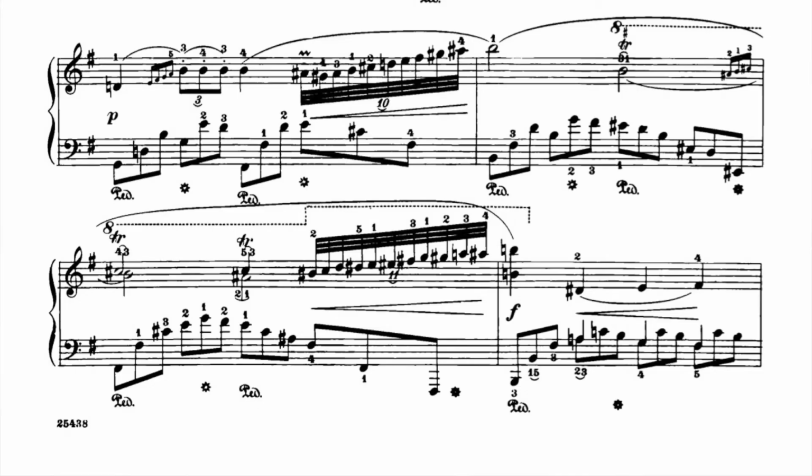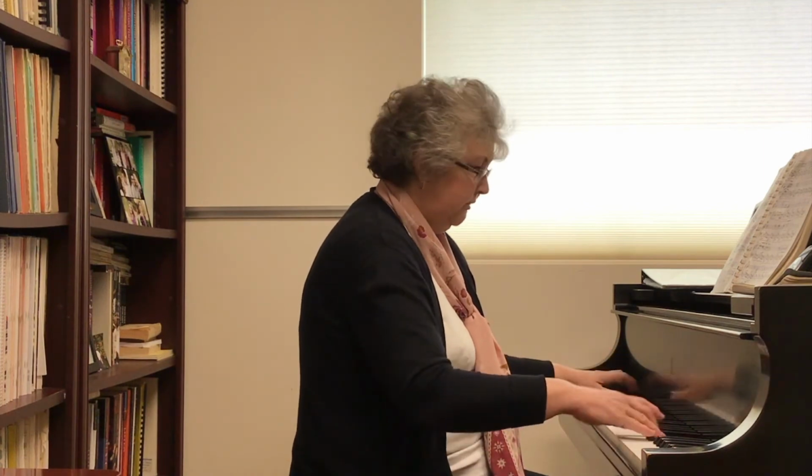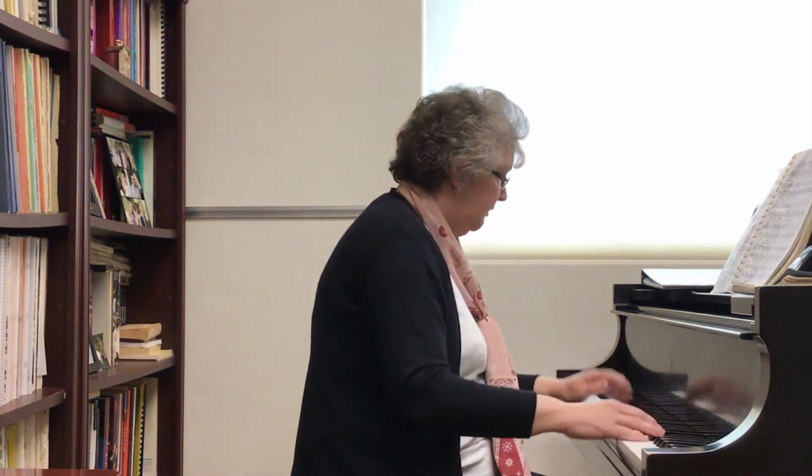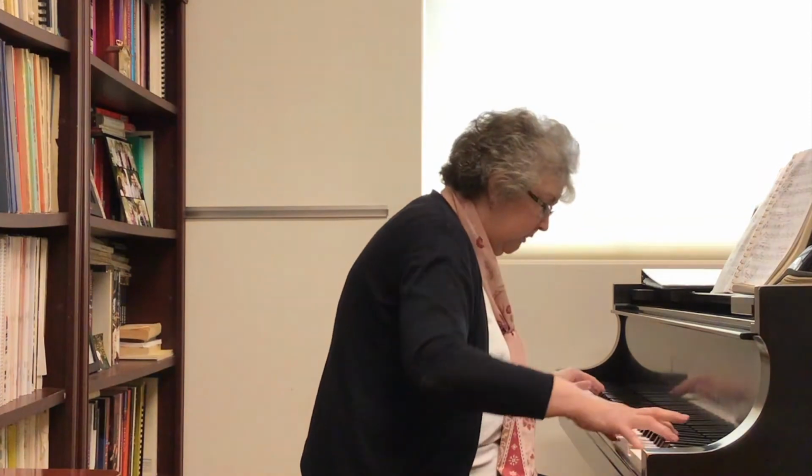So let me see if I can handle this. So even do 3 plus 3 plus 5. And again, I would practice it as many ways as possible, all the while doing right hand, left hand.